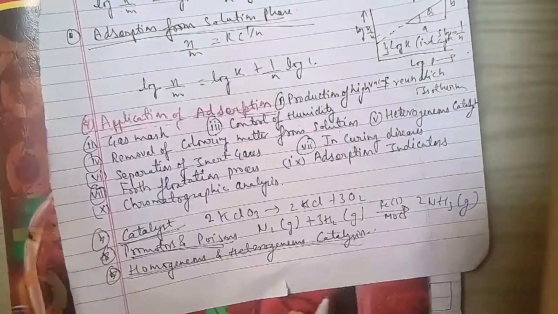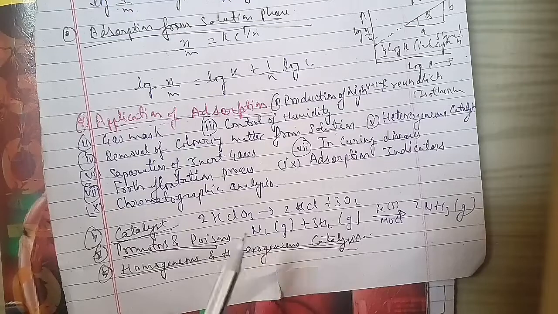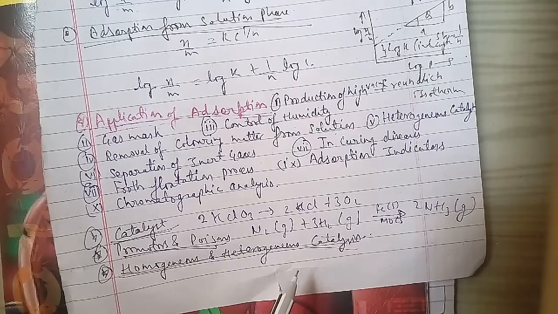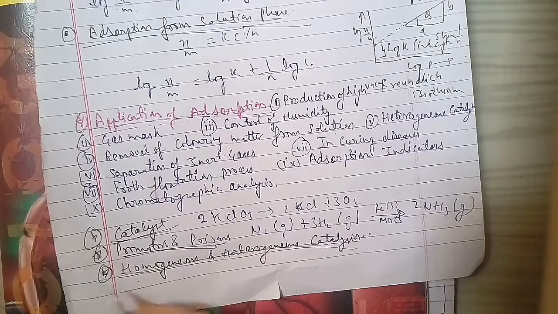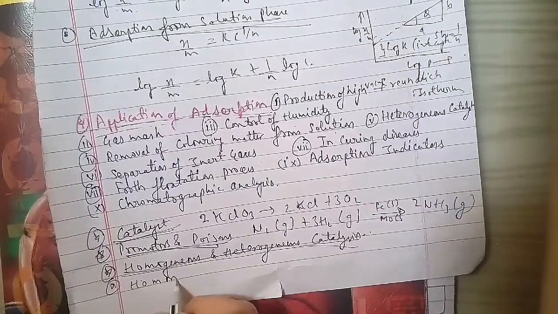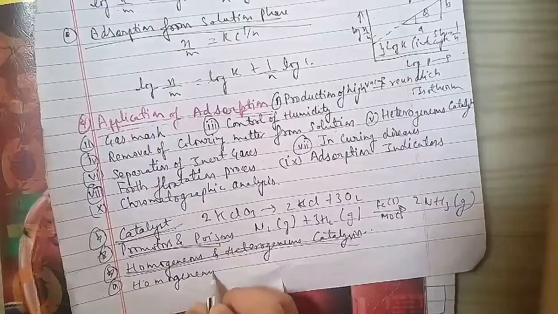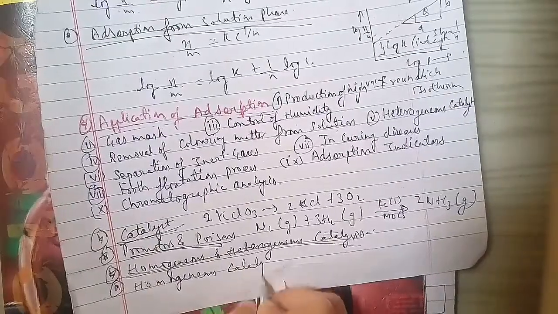The reaction is 2SO2 gas plus O2 gas, in the presence of NO gas, gives 2SO3 in the form of gas. The reactants sulfur dioxide and oxygen and the catalyst nitric oxide are all in the same phase.